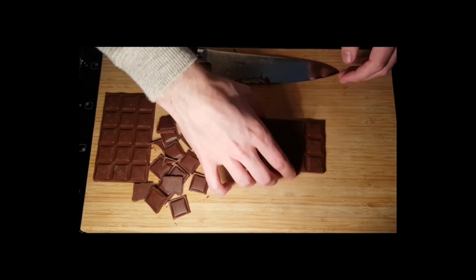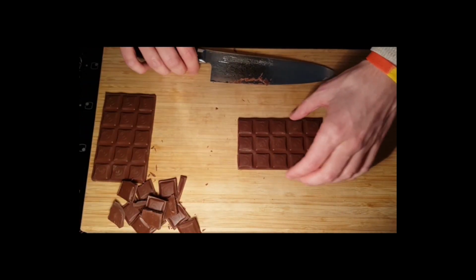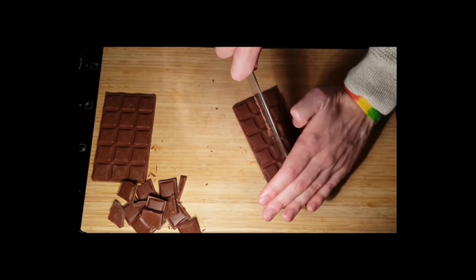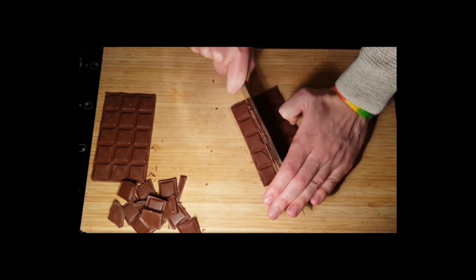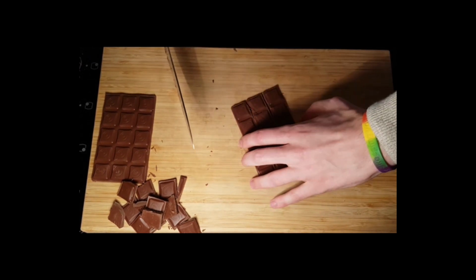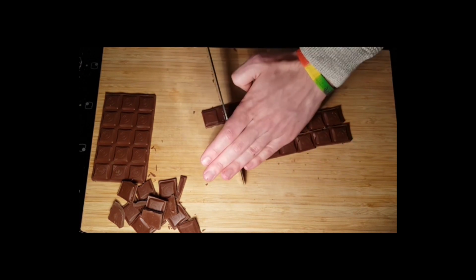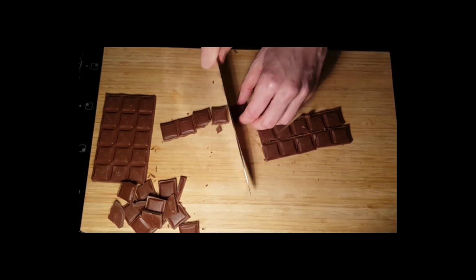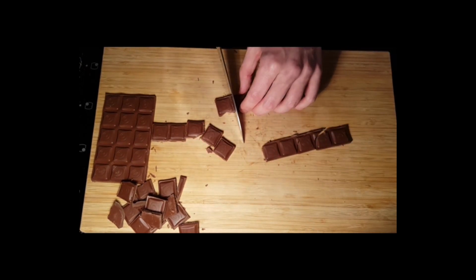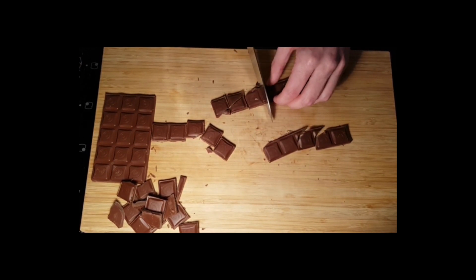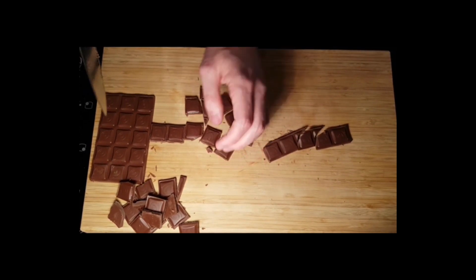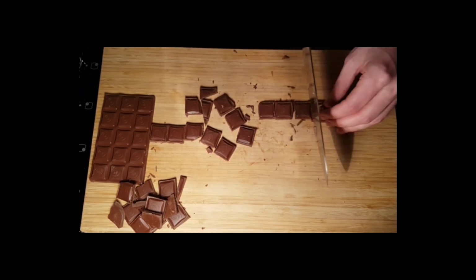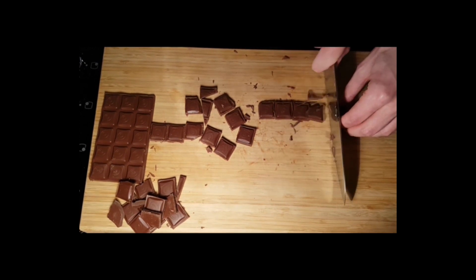So let's try cutting it this way first and then that way. So we have 1, 2, 3, 4, 5, 6, 7, 8, 9, 10, 11, 12, 13, 14.